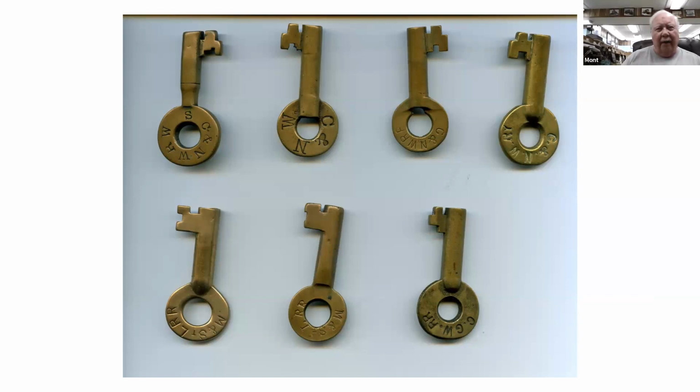A friend of mine had some Nickel Plate keys made to fit his Nickel Plate locks. And the Monon Society had some made that said Monon Railroad Historical Society on all those initials, and it would not fit the Monon locks. You had to do a little machine work on them to get them to fit. Well, you can see those are all different, I think. Well, maybe a couple the same or close to it.